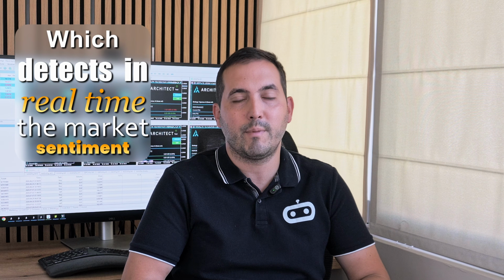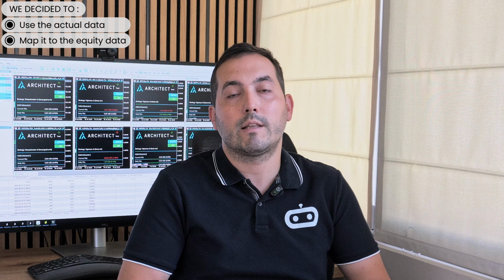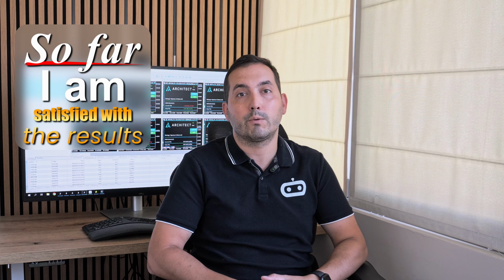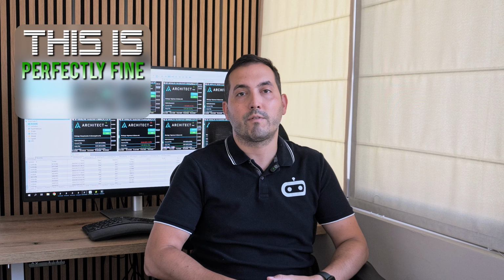You saw how we selected the robots based on the trading statements and also on the equity graphs, because this is an AI trading robot which detects the market sentiment in real time and it cannot be backtested. That's why we decided to do something else, to use the actual data that is available, map it to the equity data that we have, and try to build these portfolios. So far I'm satisfied with the results. You can see the floating loss happening on our account, but also on almost all of the vendor accounts. So this is perfectly fine for us.